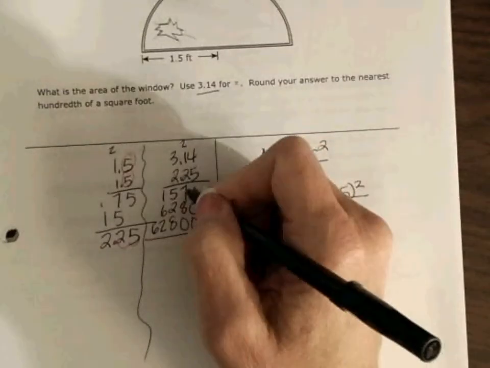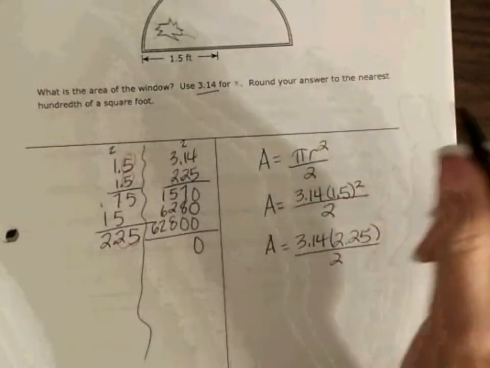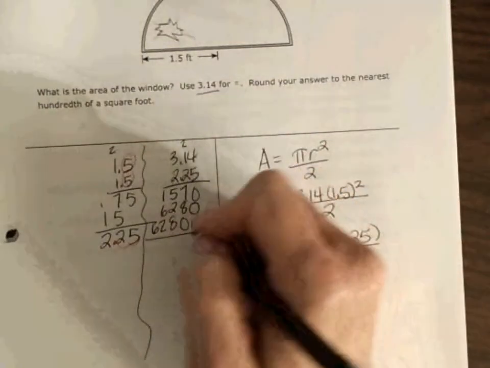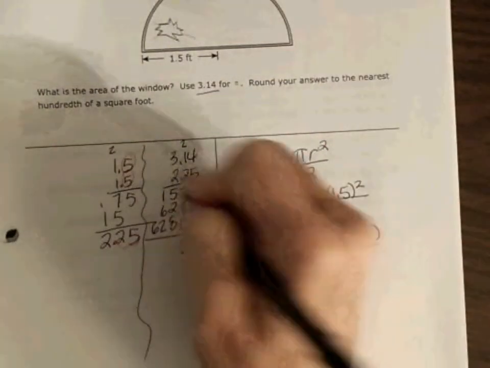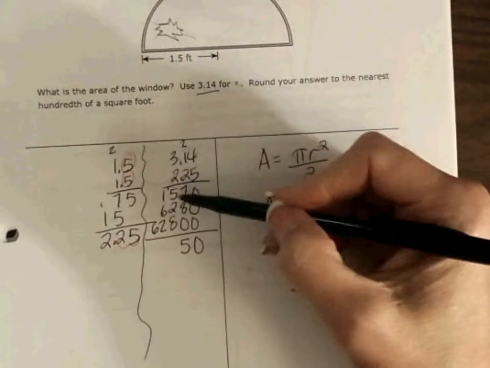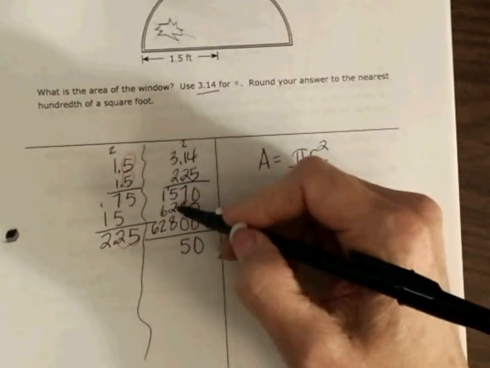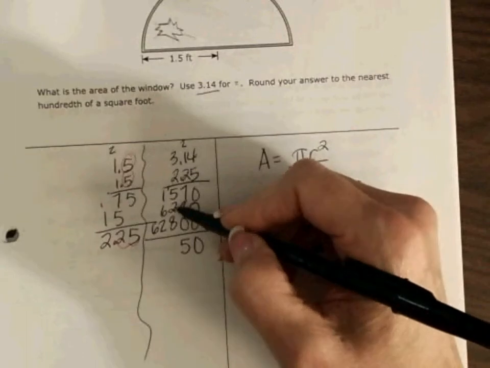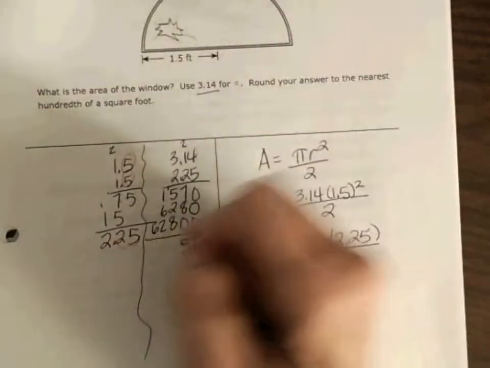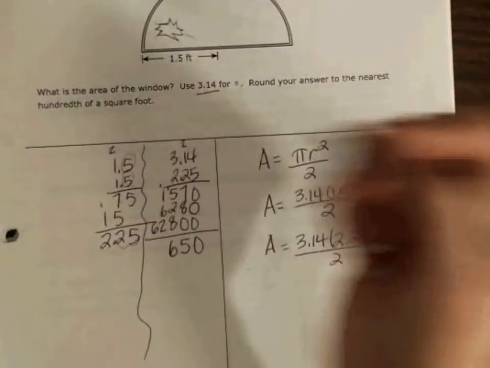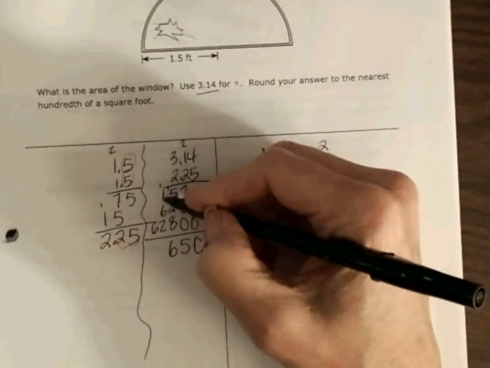Okay. Add them up. 0. 8 plus 7, 15. Carry my 1. 5 plus 1 is 6. Plus 2 is 8. Plus 8 is 16.